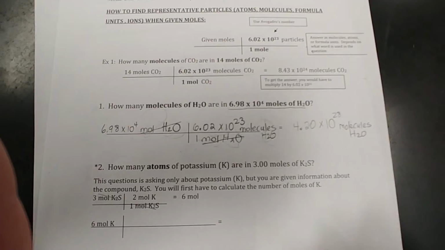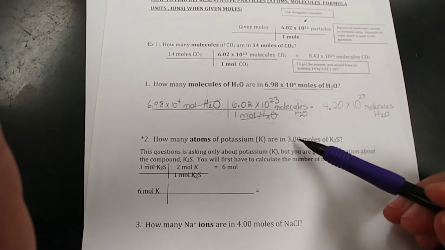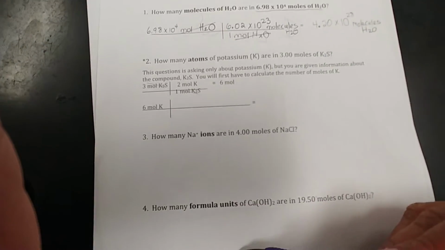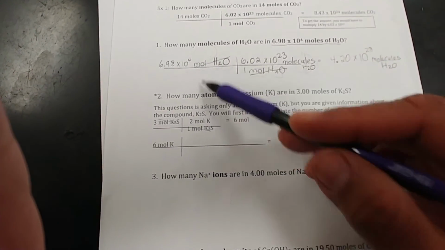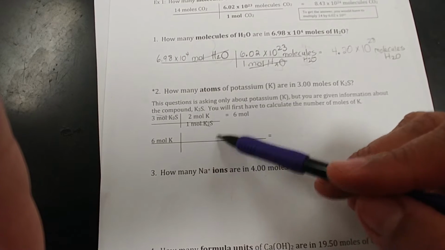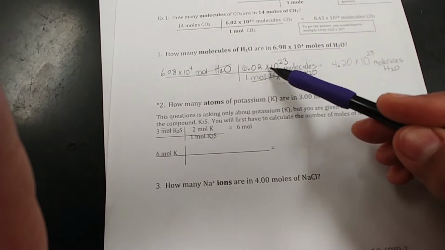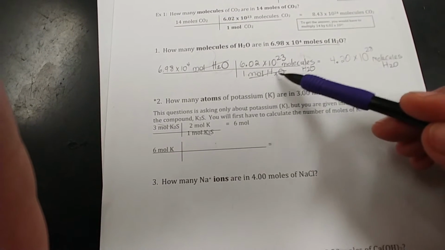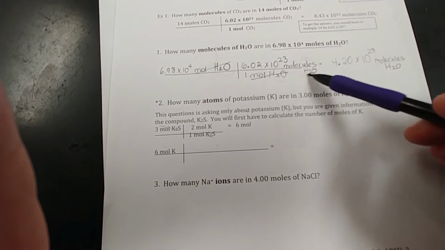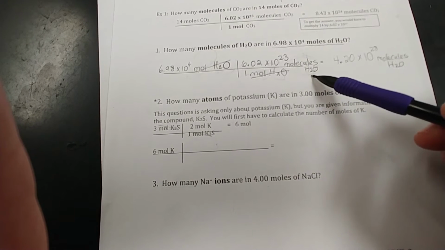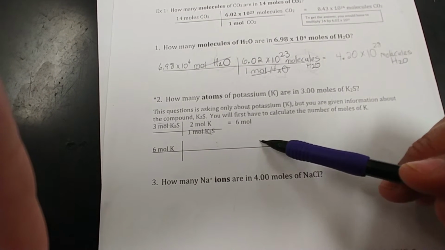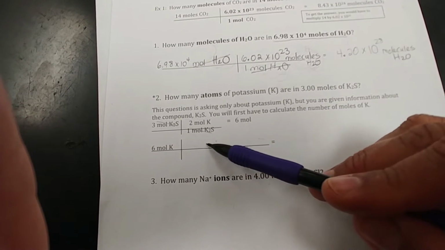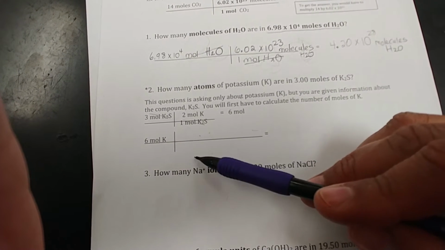Okay, as you're doing the rest of the assignment, I want you to know that this setup is going to be exactly the same for all these questions in the front. So that means that you're going to have your dimensional analysis like you see here. All of these questions in the front will have Avogadro's number here and 1 mole here. You just need to worry about what the unit and substance is behind Avogadro's number and what the substance is behind the 1 mole. But everything will have 6.02 times 10 to the 23rd over 1.